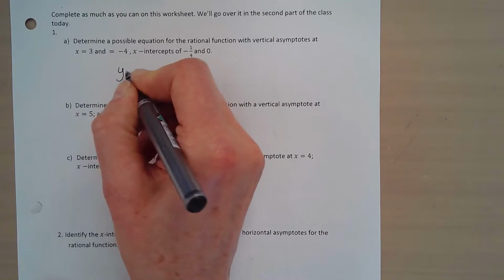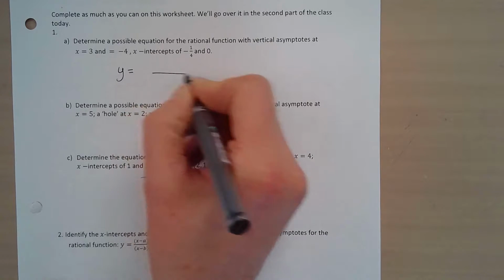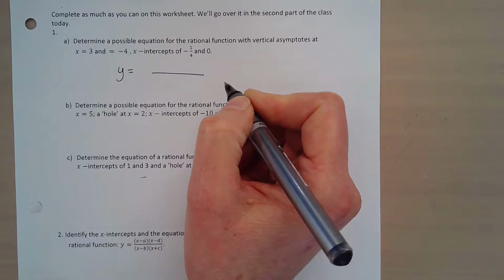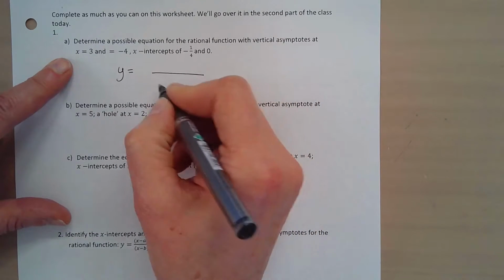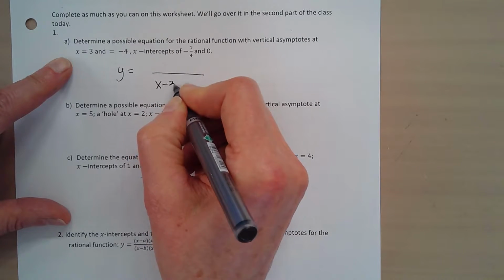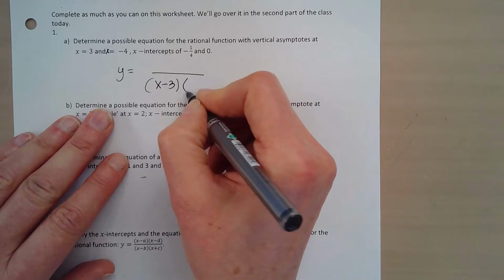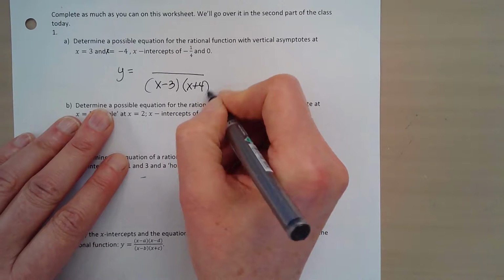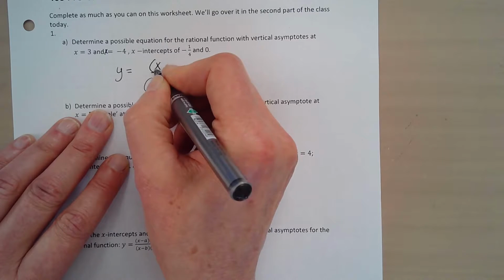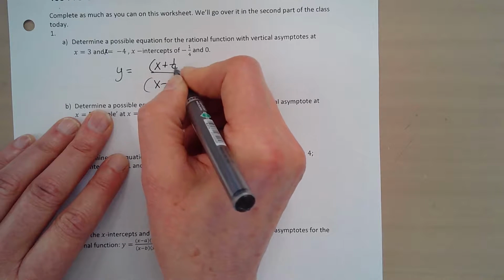Okay, so I've got y equals, I know it's a rational function, so I'm going to have a top and a bottom. Vertical asymptotes, that must mean I have an x minus 3 on the bottom. Oops, I'm missing an x here. And an x plus 4, right? And on the top, I guess I would have x plus a quarter.